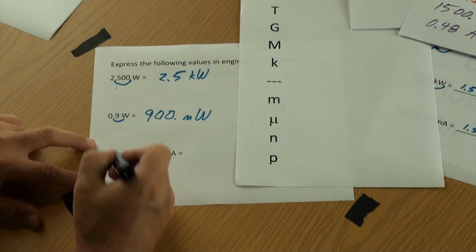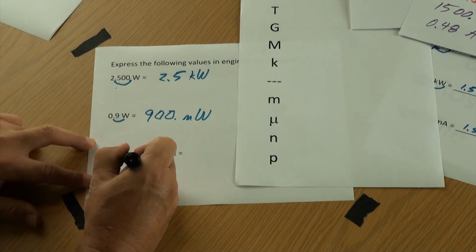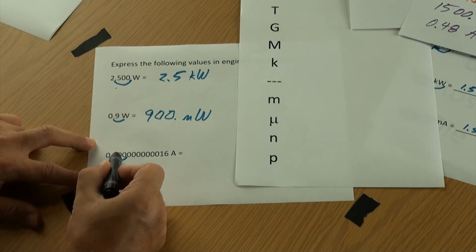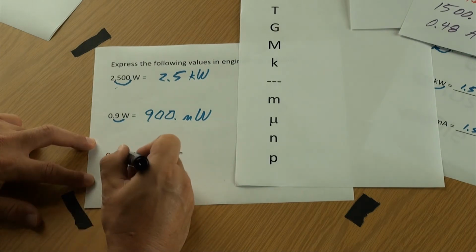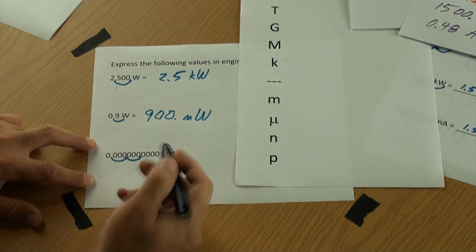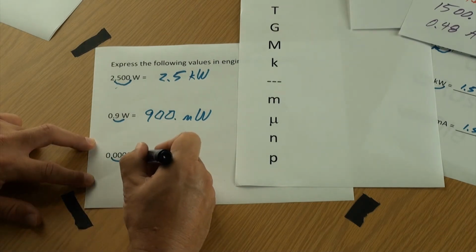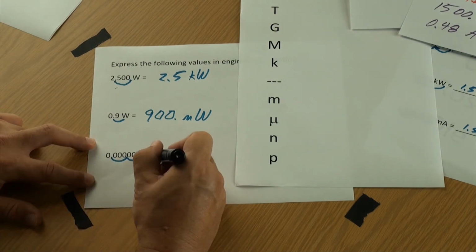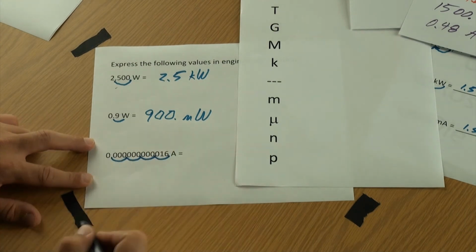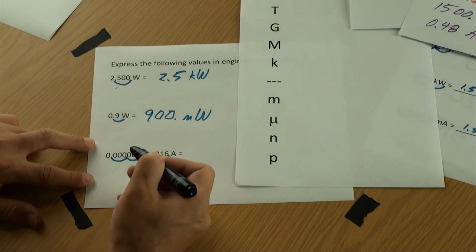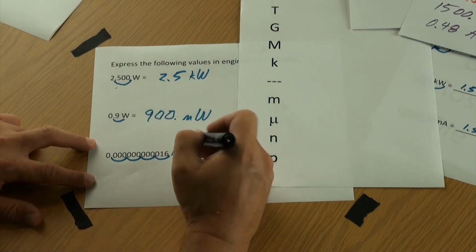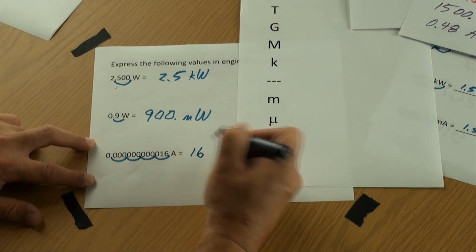Let's see how far I need to move it. I'm always moving it 3 places at a time. So if I move it here, that doesn't give me anything but zeros to the left. If I move it again, nothing but zeros to the left. If I move it again, nothing but zeros to the left. I'm going to have to move it again before I get some significant digits on the left side of the decimal point. So moving it in groups of 3, I end up with 16.